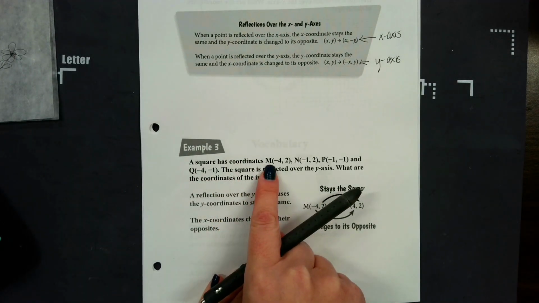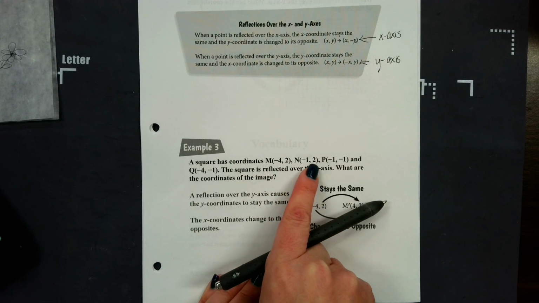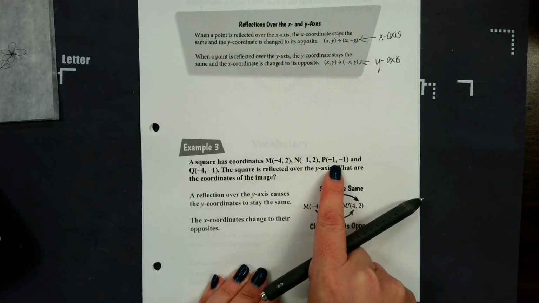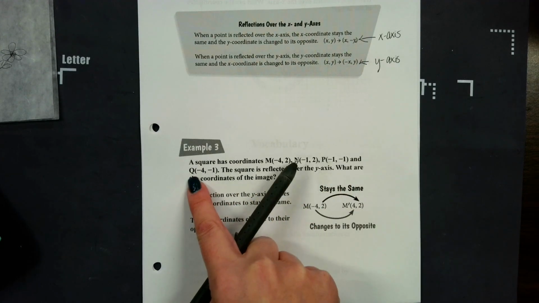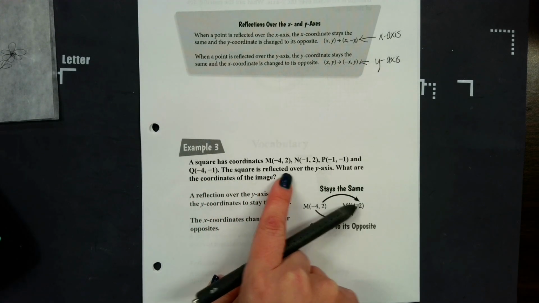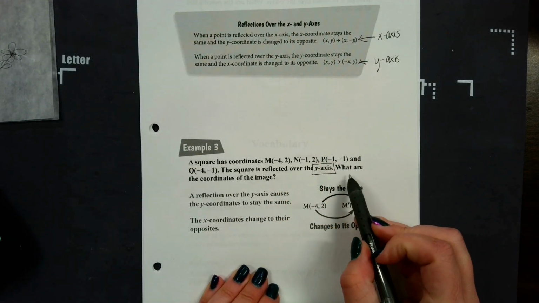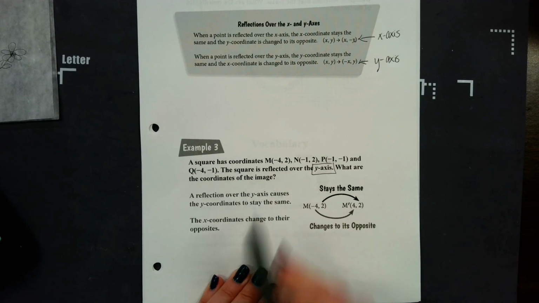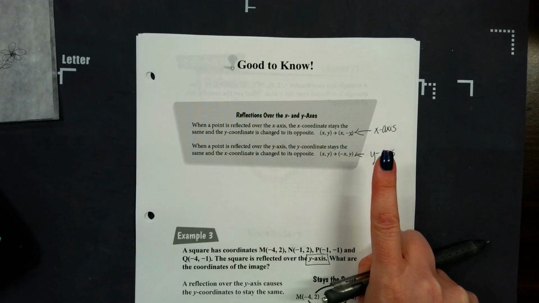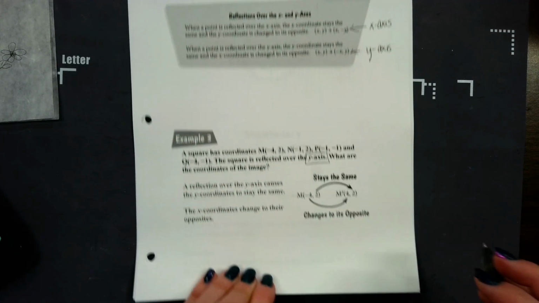A square has the coordinates M, negative 4, 2, N, negative 1, 2, P, negative 1, negative 1, and Q, negative 4, negative 1. The square is reflected over the y-axis. What are the coordinates of the image? So what are the coordinates of my new image? If it's reflected over the y-axis, which coordinate are we changing to its opposite? X.